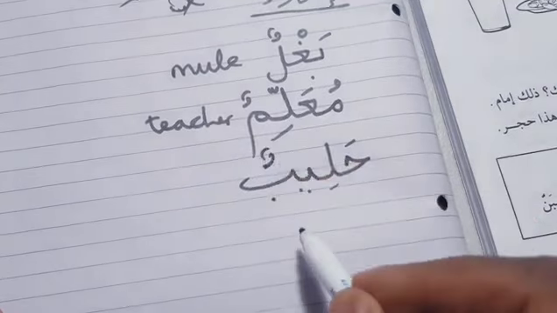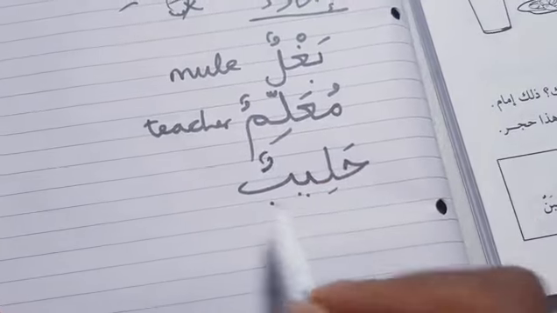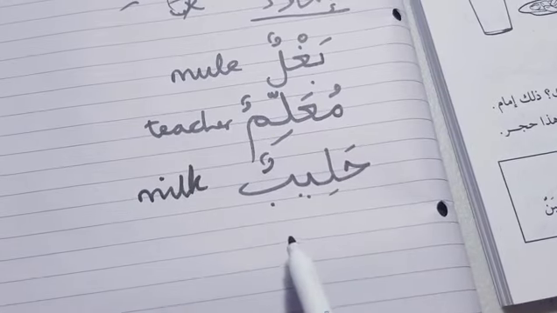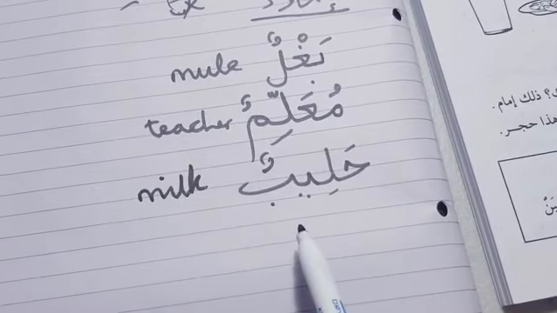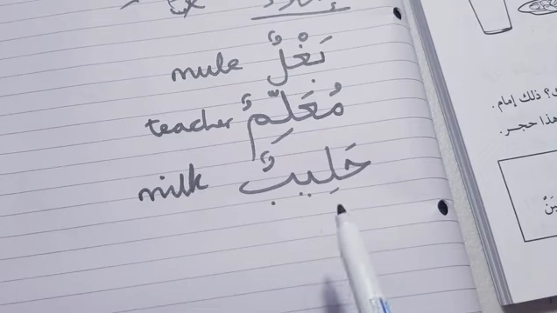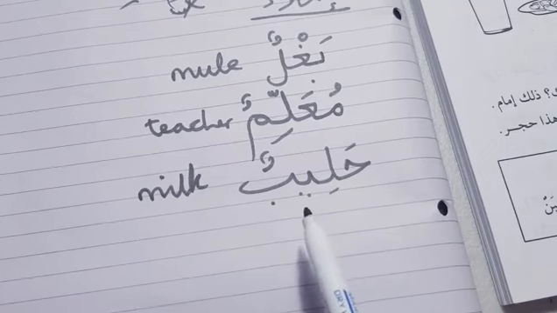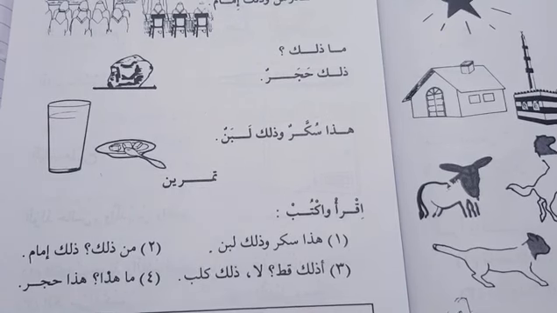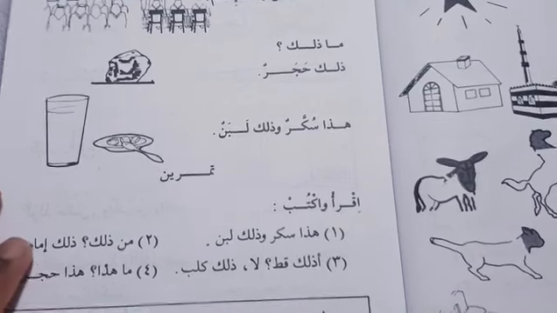Halibun. Halibun is the normal milk. Halibun, halibun. And labanun, they usually use that for the yogurt type of milk. Labanun and halibun. Okay, so this is today's class.